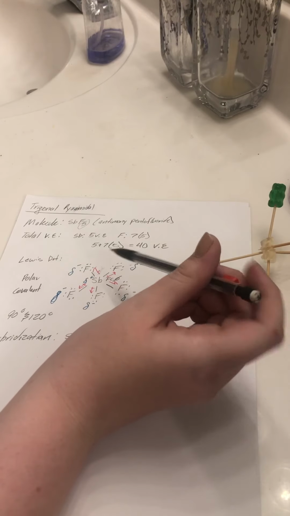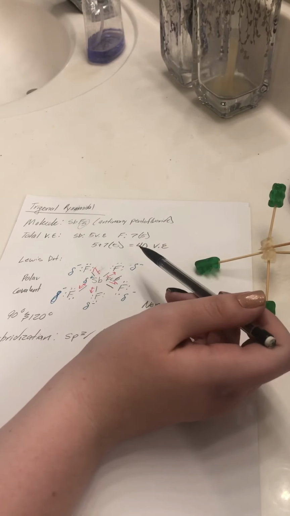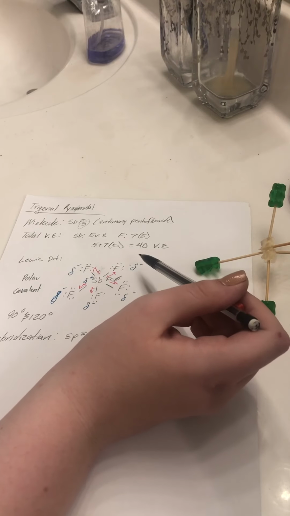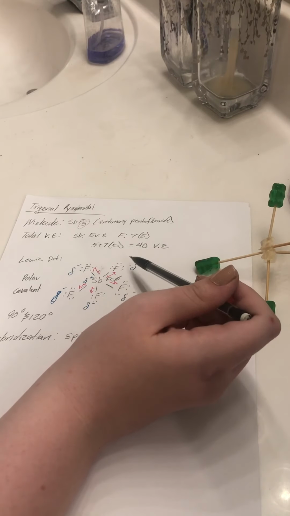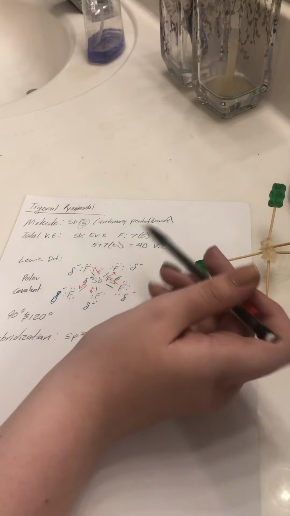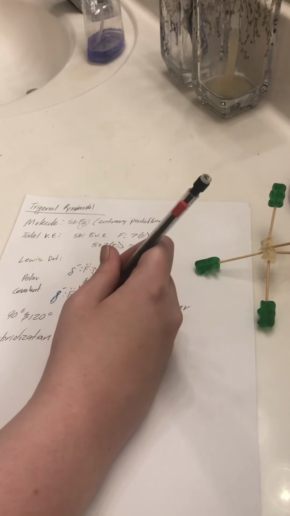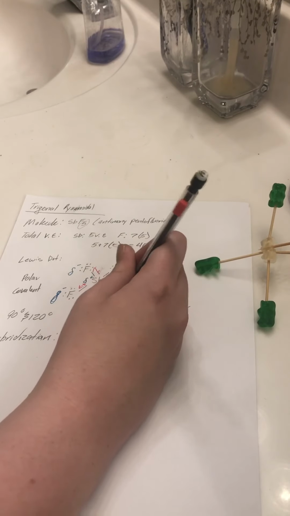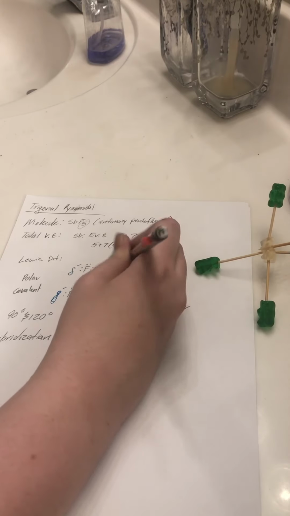So we're going to have 5 minus 5, and it's going to have that 0. And then for fluoride, we have the 7 valence electrons to start off with. 7 is going to be touching it, so we're going to have formal charges of 0, 0, 0, all around. And then that is SbF5.